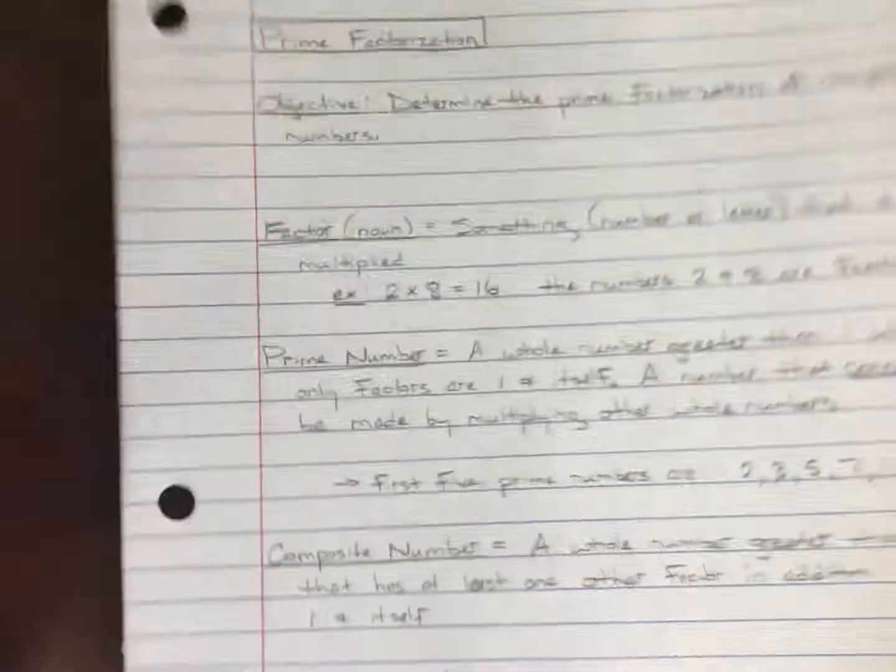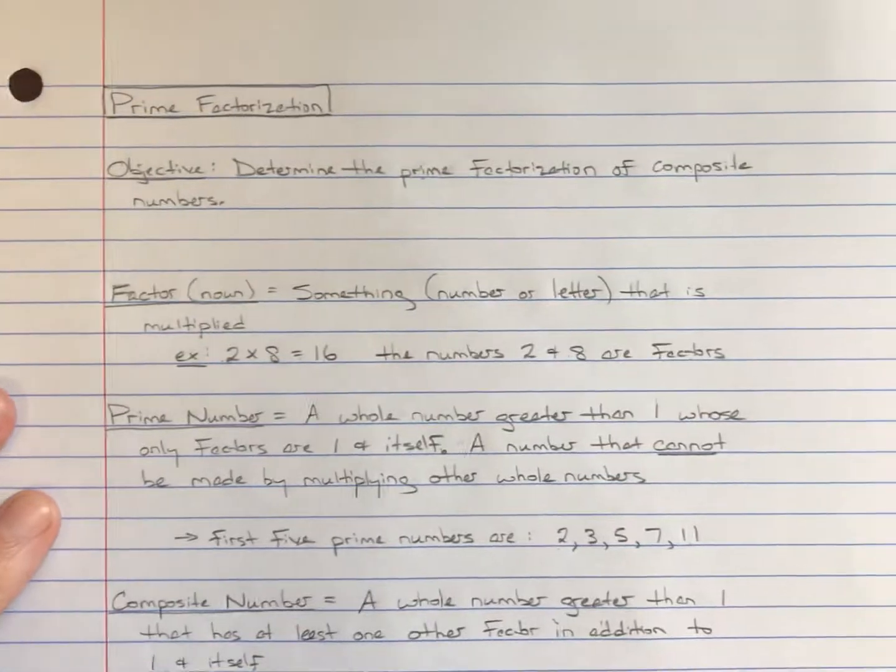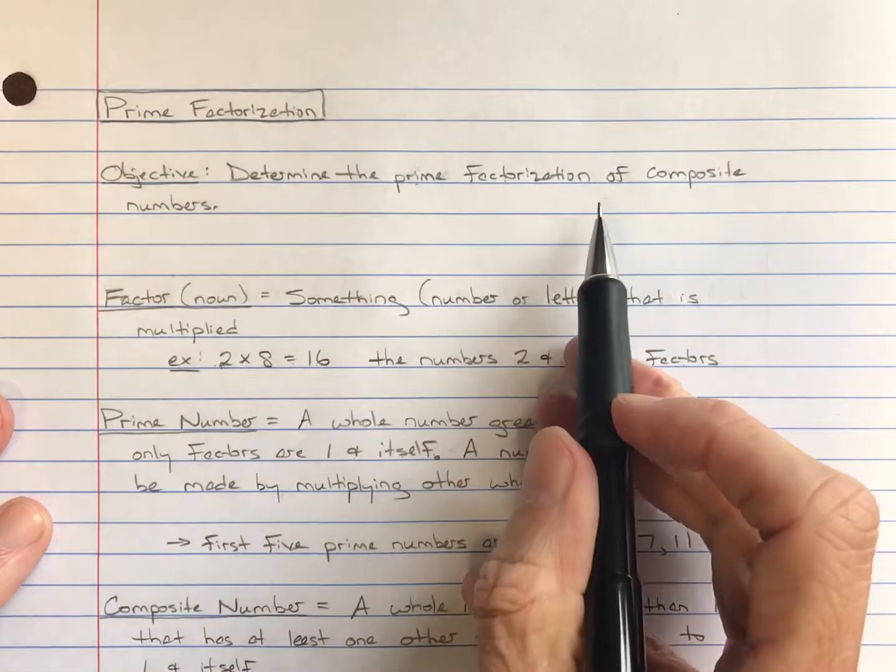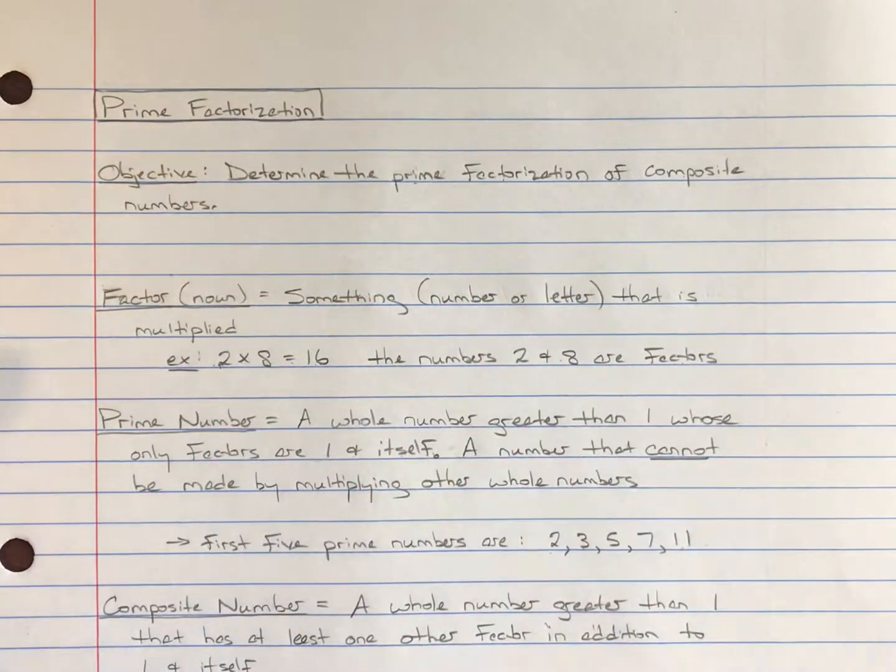And there you have it. That is how to determine the prime factorization of composite numbers.